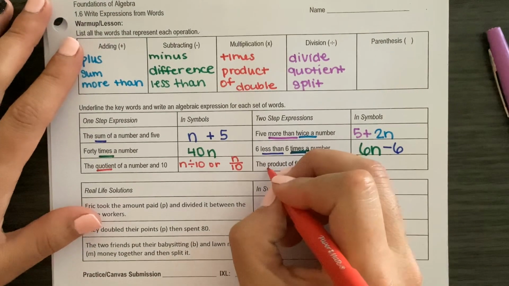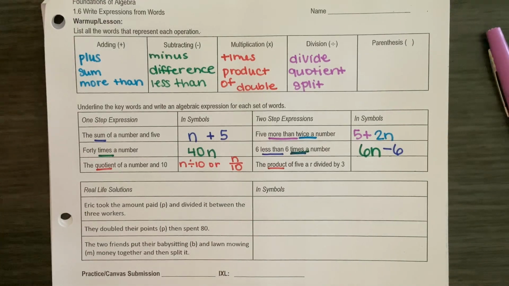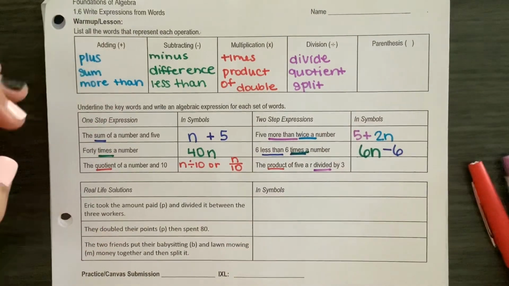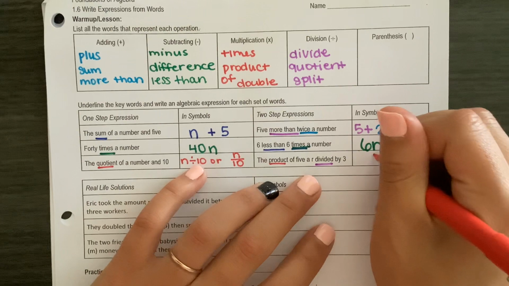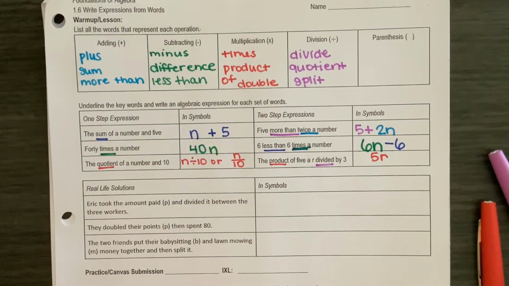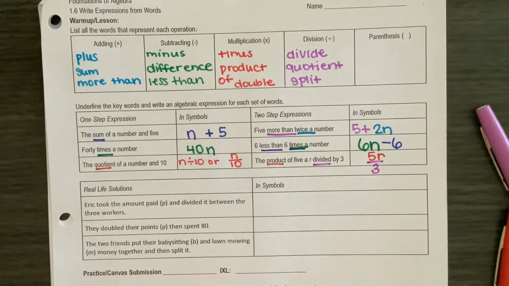Okay, here's the next one. The product of 5, should say and R, divided by 3. So I have to do the product first. The product, multiply, of 5 and R. So there's my 5R. Then it tells me I need to divide it by 3. So we're dividing all of that by 3.